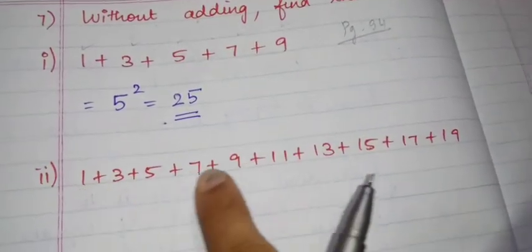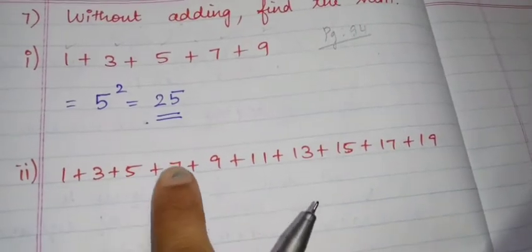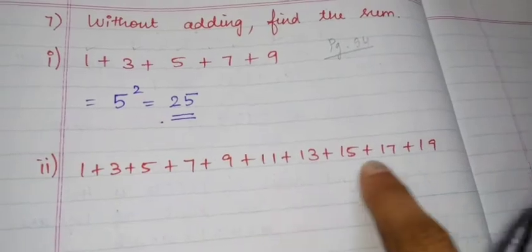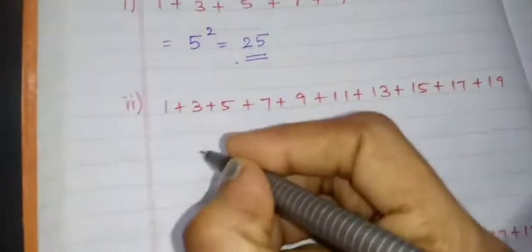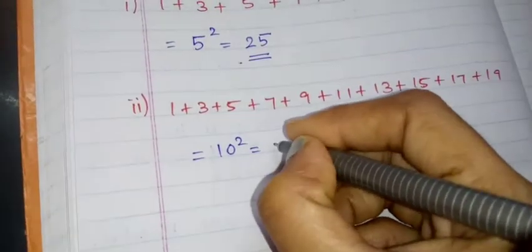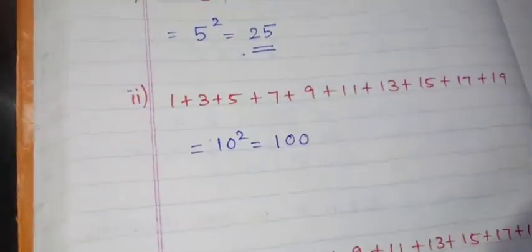Now I have added 1, 3, 5, 7. So I have added all the odd numbers. 1, 2, 3, 4, 5, 6, 7, 8, 9, 10. So totally I have added 10 odd numbers. So what will you write? You will write 10 square. 10 square is what? 10 tens are 100.